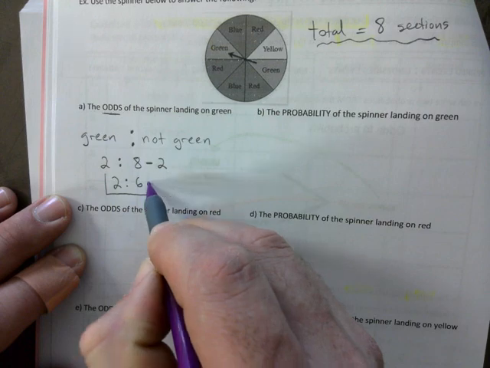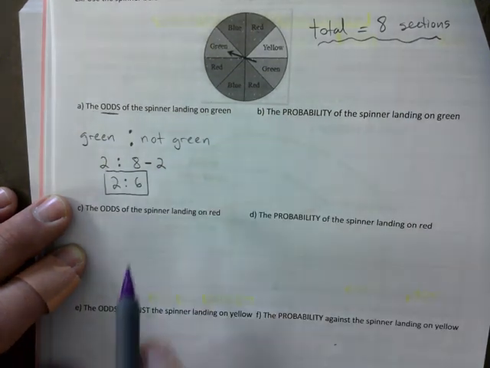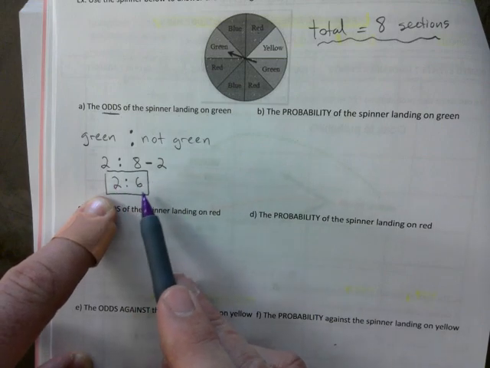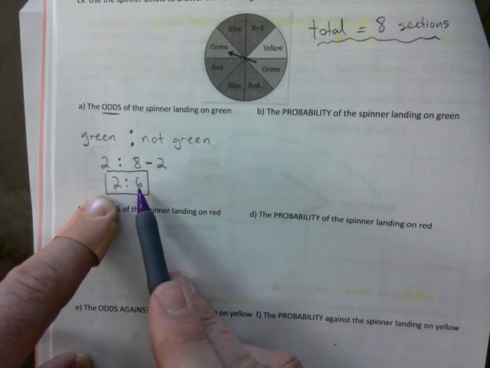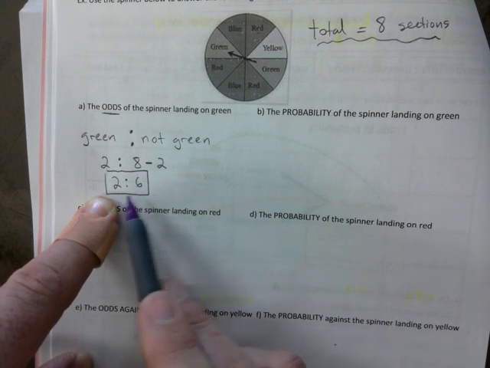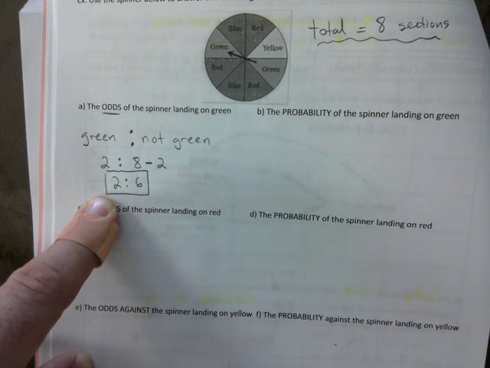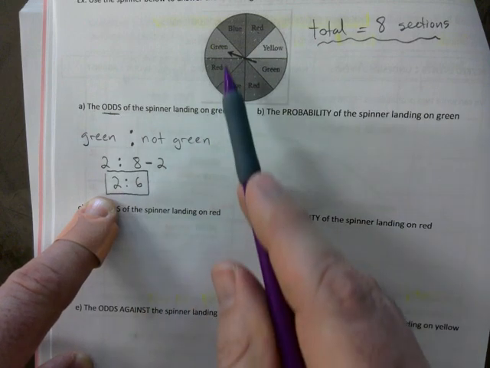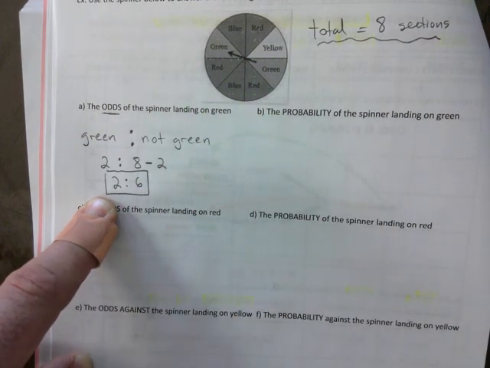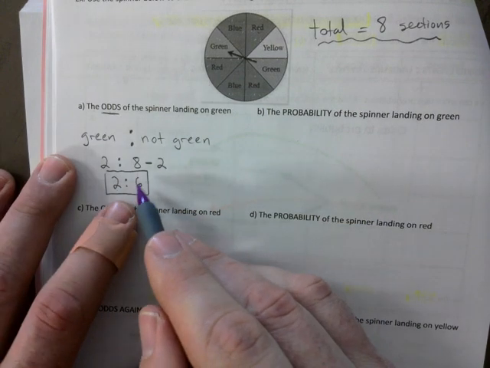It's 2 to 6. So you're saying out of the 8 sections, 2 are green, 6 are not green. You should not have an 8 in here at all. There's no total here ever. So if you had 10 sections, there should be no 10 in here, but they should add up to 10. Can you reduce this, guys?